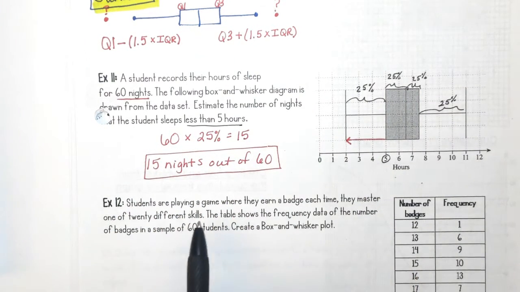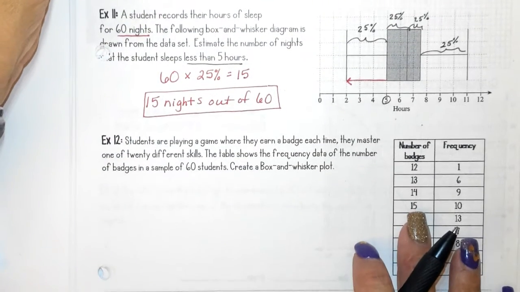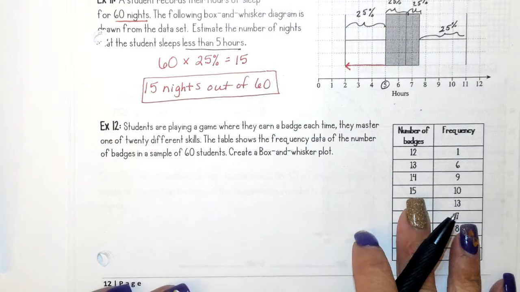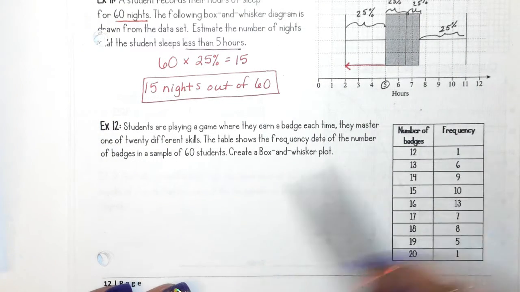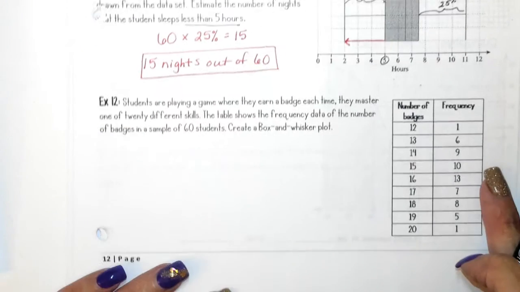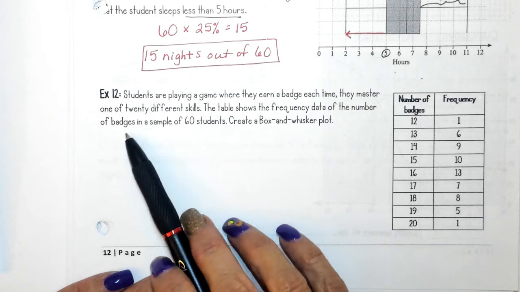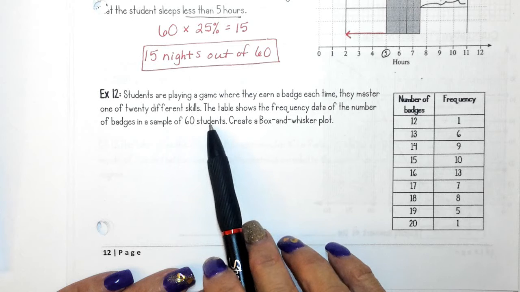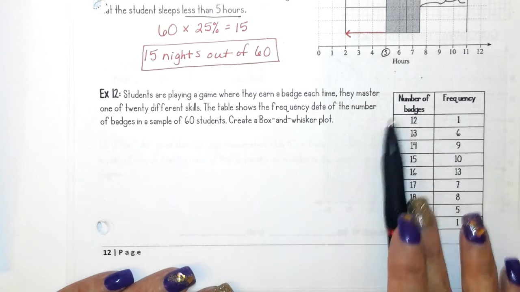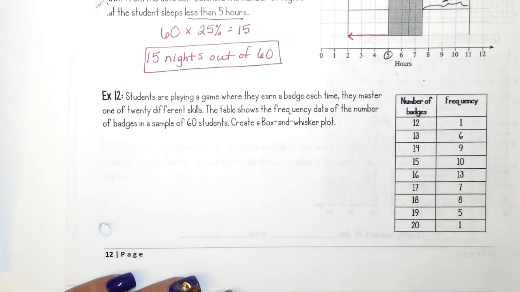All right, students are playing a game where they earn a badge each time they master one of 20 different skills. So here's representing those 20 skills. The table shows the frequency of the number of badges for a sample of 60 students. Create a box and whisker. So they've given us this data. We have to create a box and whisker.